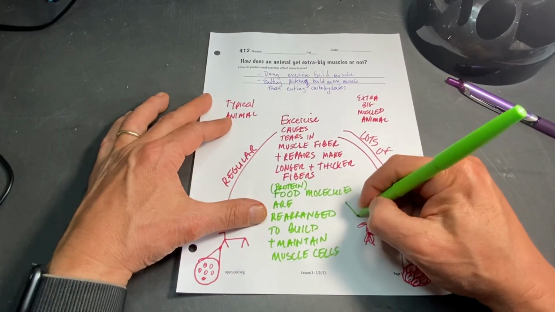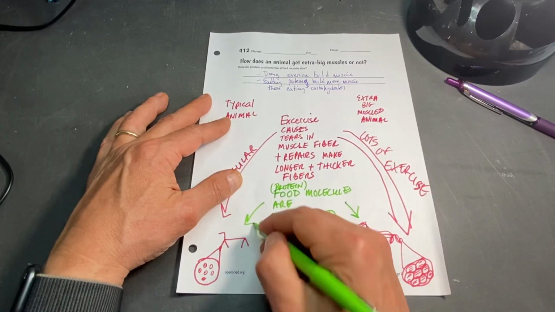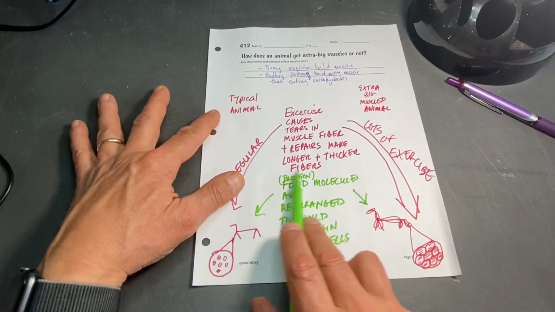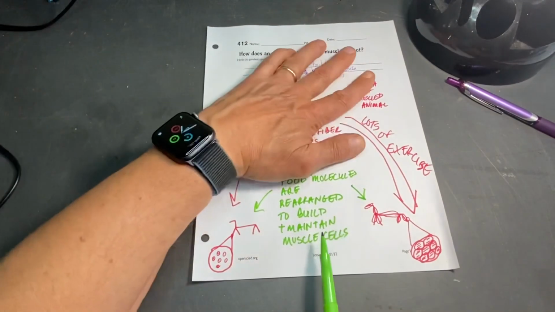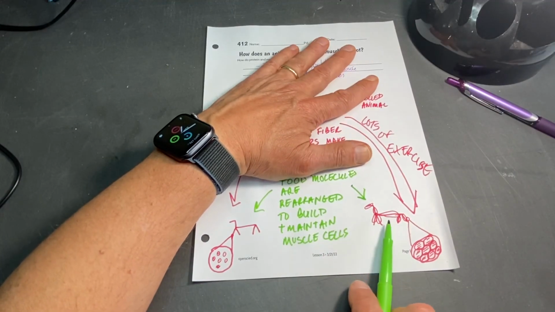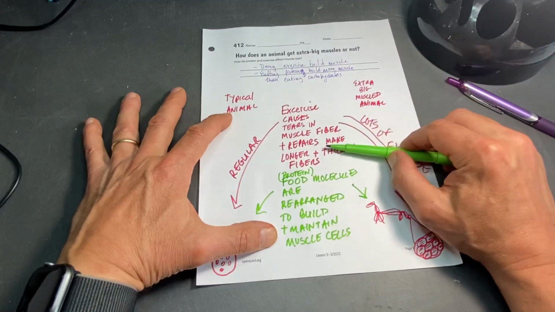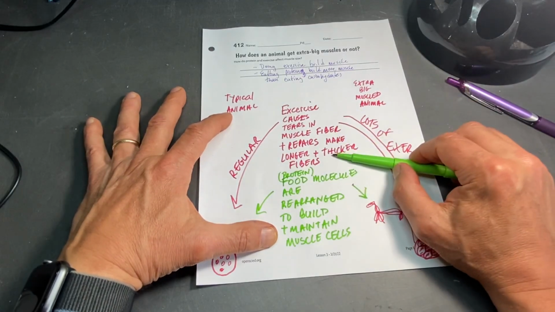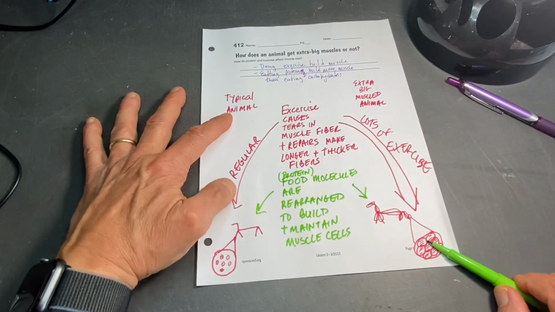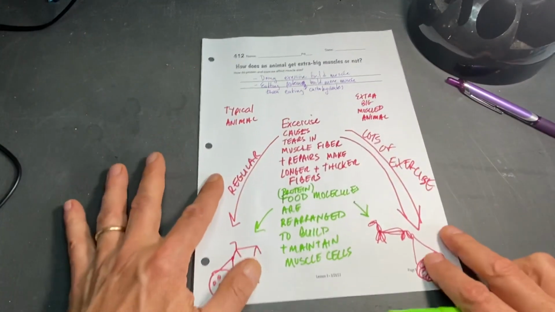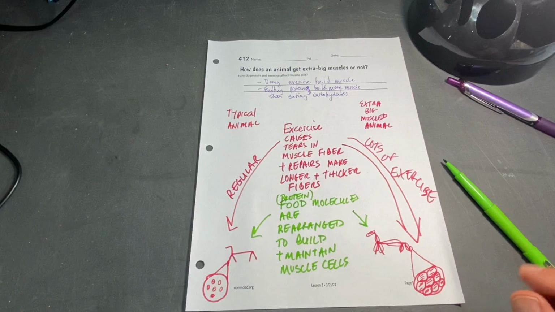And then in both cases, you do need to eat the right thing, but the effect of this is smaller. In other words, just by eating protein, you're not going to get big muscles. You have to exercise, break down those fibers, and then repair them with the protein that you eat. That's going to make big muscles. So food has a small effect, exercise has a large effect on muscle growth. And that's the story on this little notes page.